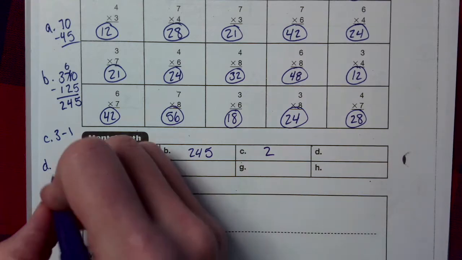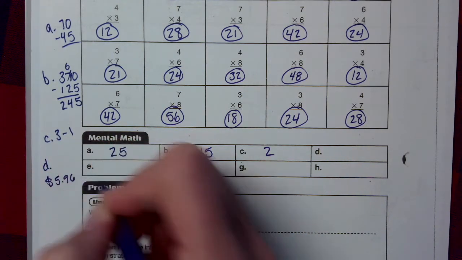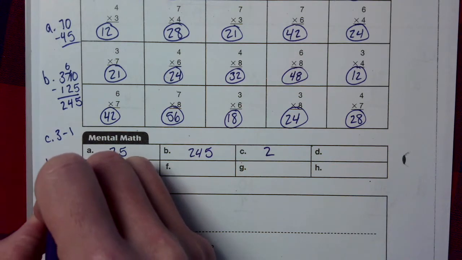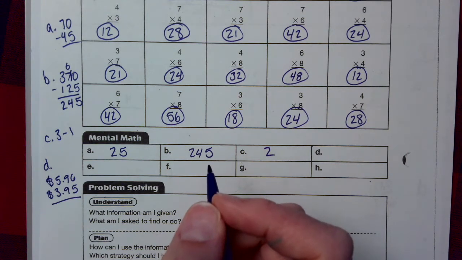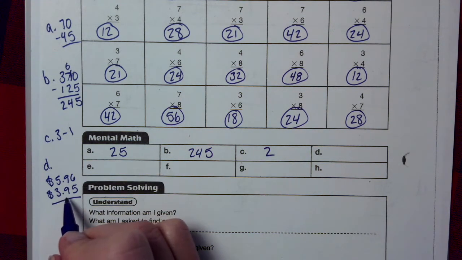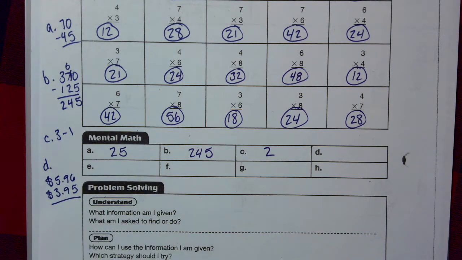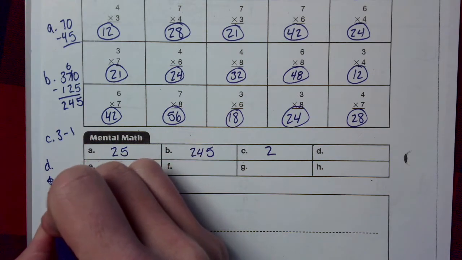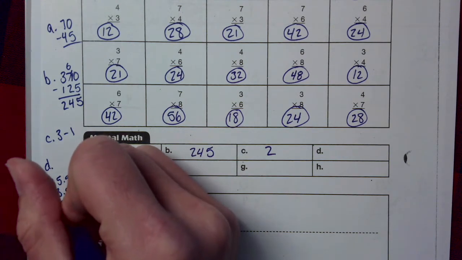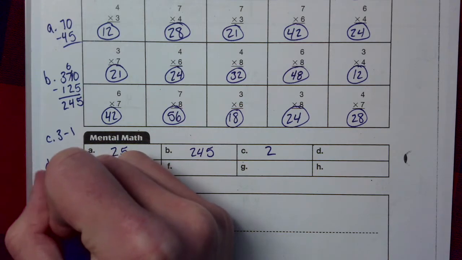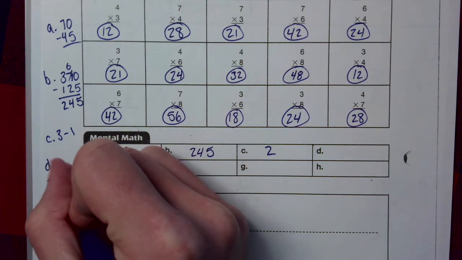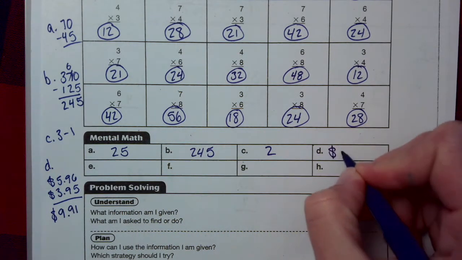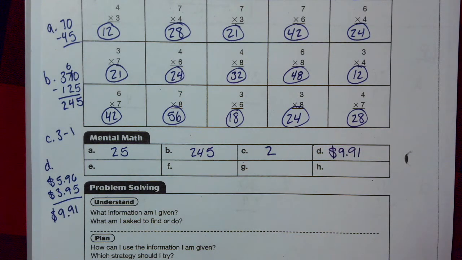D. Lisa purchased paint for $5.96 and brushes for $3.95. How much did she spend altogether? Well, $3.95 is only 5 cents less than $4. So 5 plus 4 is 9. 96 minus 5 is 91. $9.91.